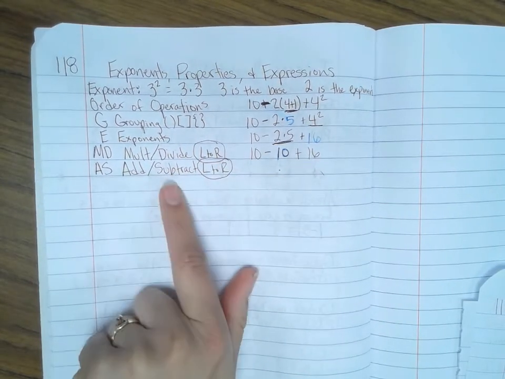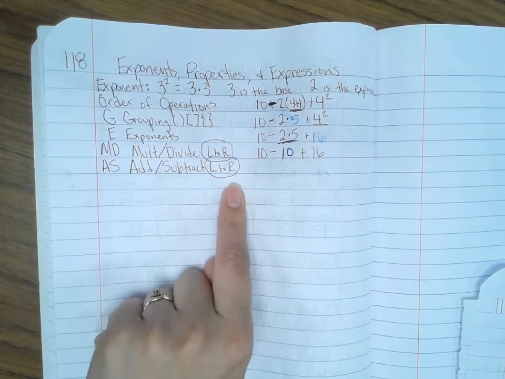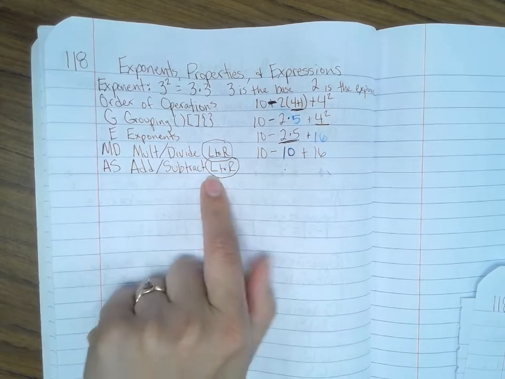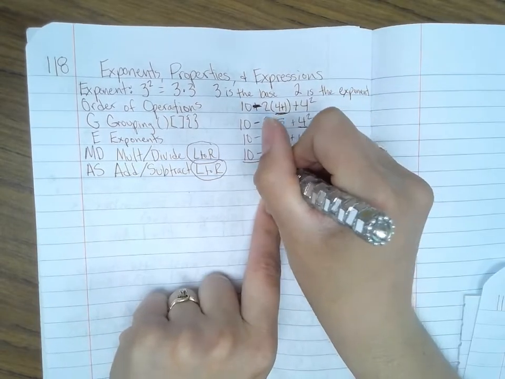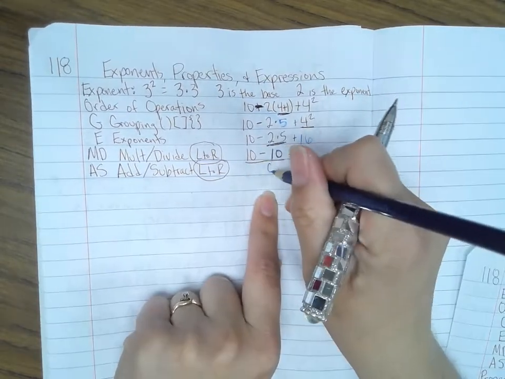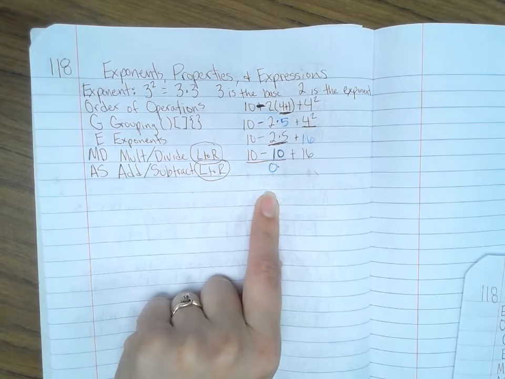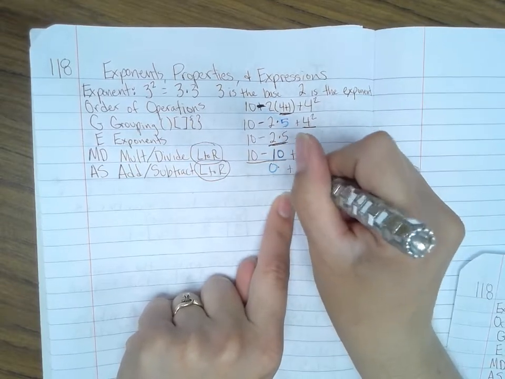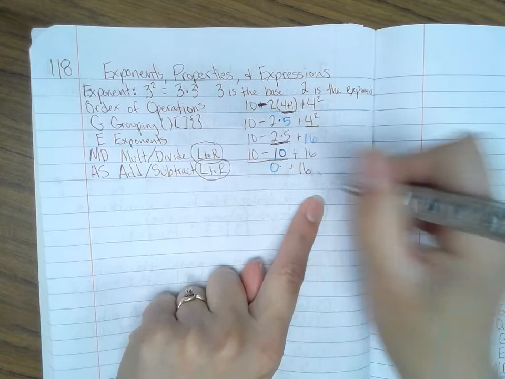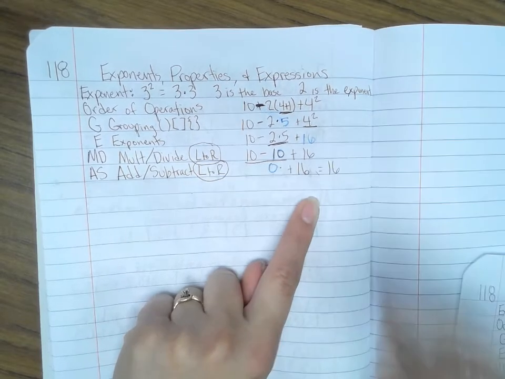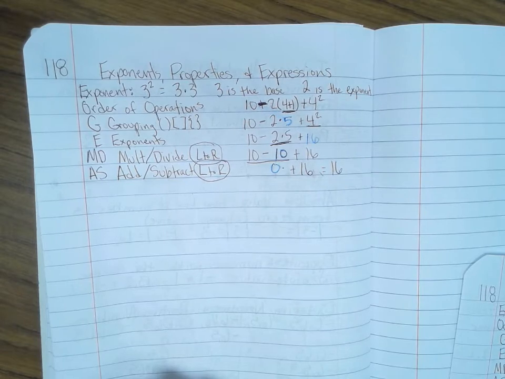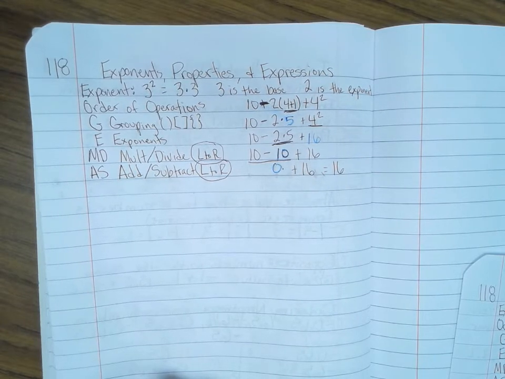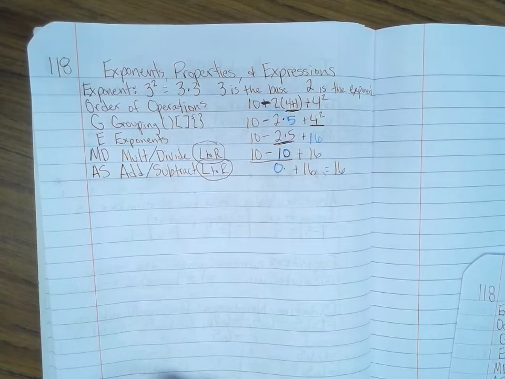Now add or subtract left to right, not add first. Whatever comes first, left to right. In this case, it's 10 minus 10. 10 minus 10 is 0. Then 0 plus 16. Final answer is 16. Order of operations is key to making sure that you simplify those correctly.